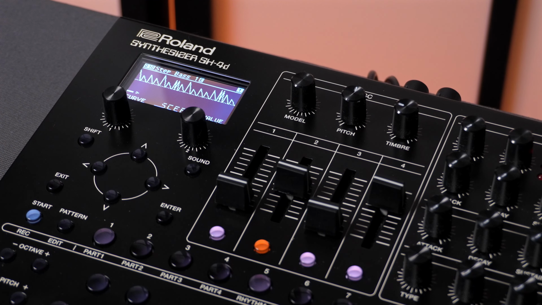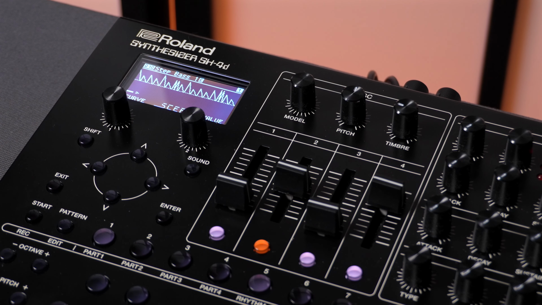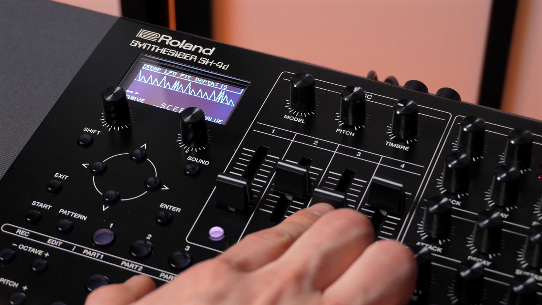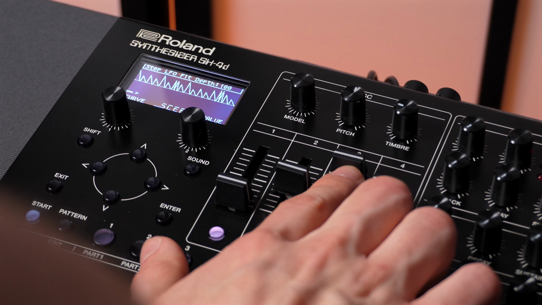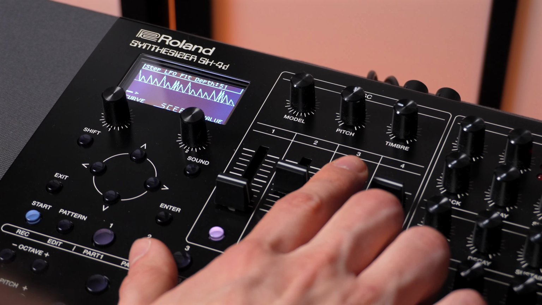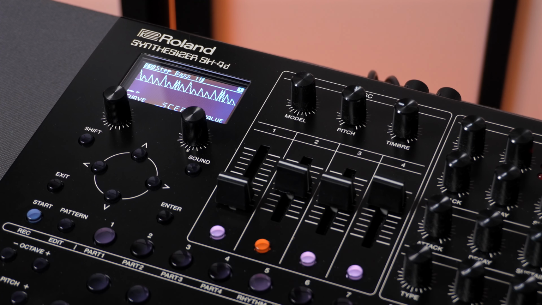Here's an example of another pattern written with saw waves. The third fader controls this model's primary modulation, filter cutoff. And the third button controls the secondary modulation, the oscillator's pitch.